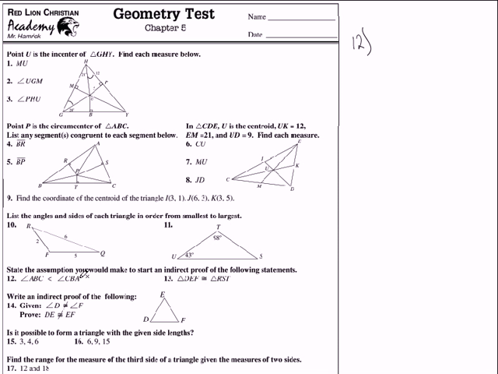Alright, this is pretty easy. State the assumptions. I think everybody likes these. State the assumption you would make to start an indirect proof. So remember, on the indirect proof, we always assume the opposite of what we're trying to prove. This is what we're trying to prove, so what are we going to assume? We're going to assume that angle ABC, now this says it's less than angle CBA, but I want to say it's not less than. If it's not less than, it has to be greater than or equal to. Don't forget the or equal to. So angle ABC is greater than or equal to angle CBA.